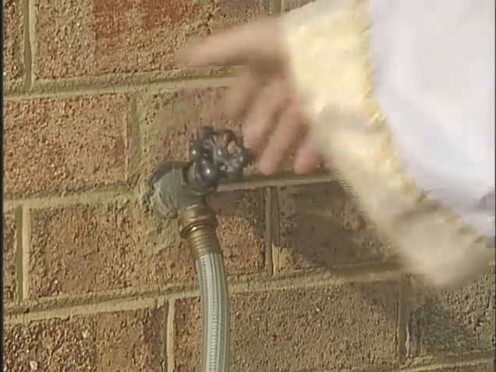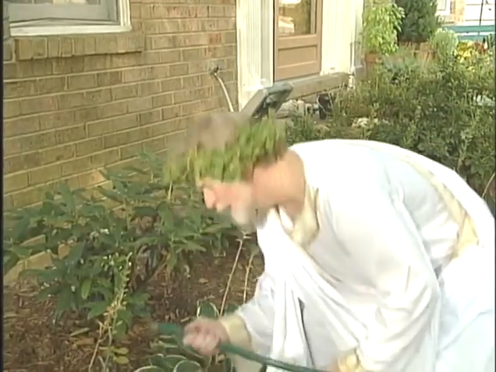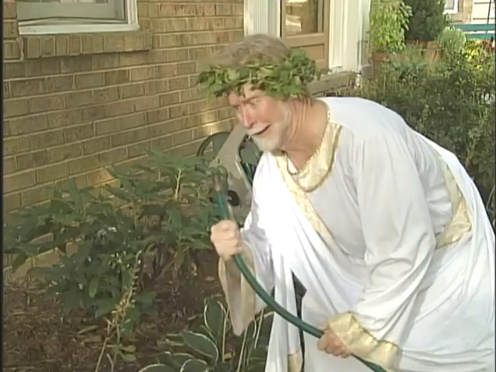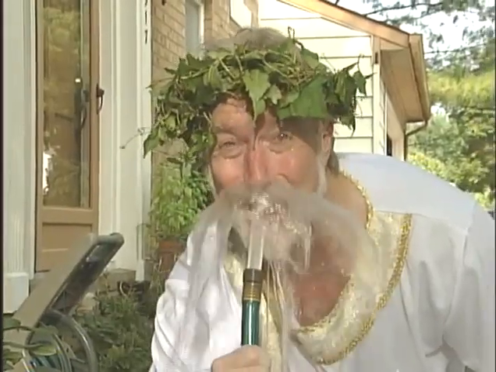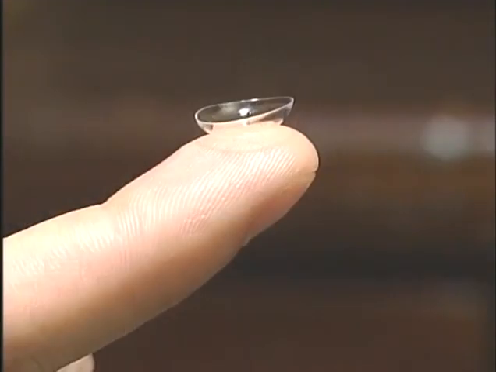Is a water hose permeable? It lets water through, but the answer is no. Even though water passes through, the hose itself is impermeable to water. Sometimes when air can seep through things, they're also called permeable. A good example of something that's permeable to air is contact lenses.